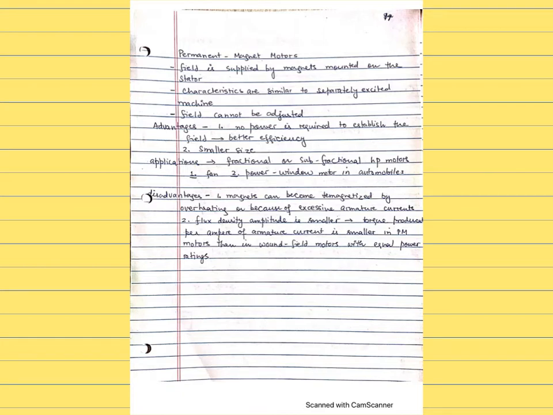Advantages: no power is required to establish the magnetic field, so efficiency is better and the size is also smaller. Disadvantages: the magnets can become demagnetized by overheating because of excessive armature current. Flux density amplitude is smaller in comparison to electromagnet based machines, and torque produced per ampere of armature current is smaller than in field wound machines.